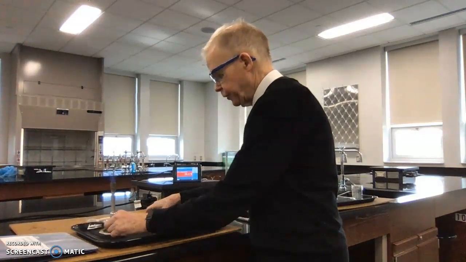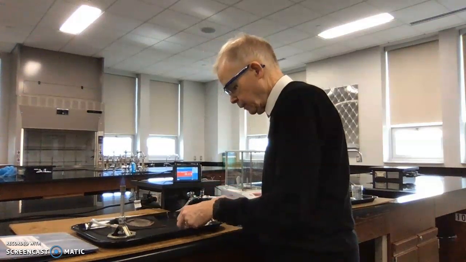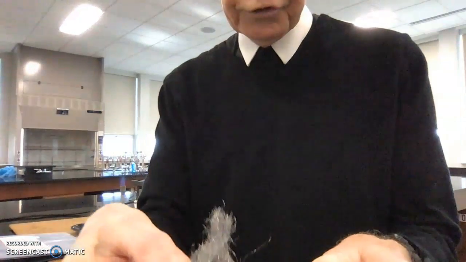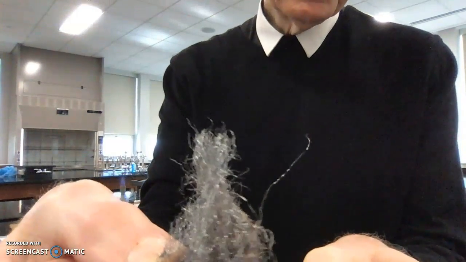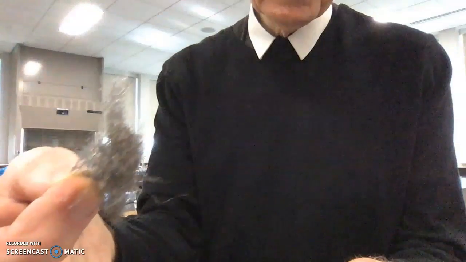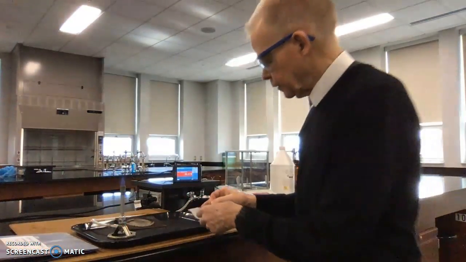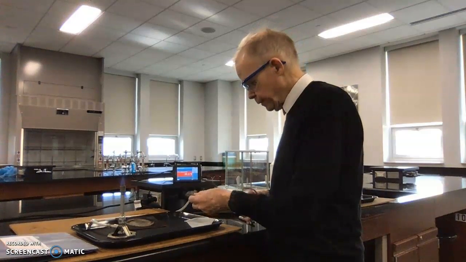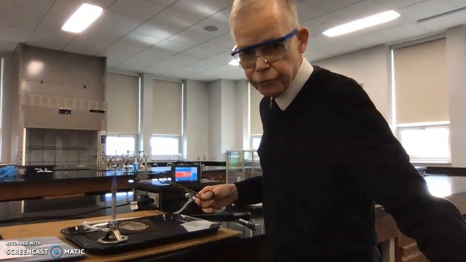Got a nice blue flame here. I'd like you to note that the color of the steel wool is kind of a silvery gray. You can see it against my shirt there. Let me take it with the tongs and hold it in the flame for you. Let me aim this a little bit better for you.